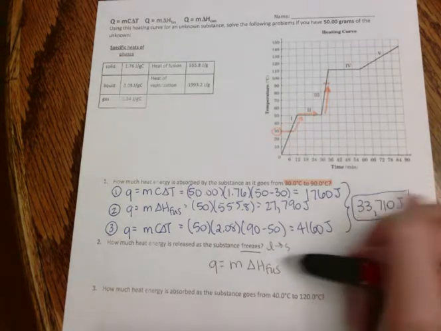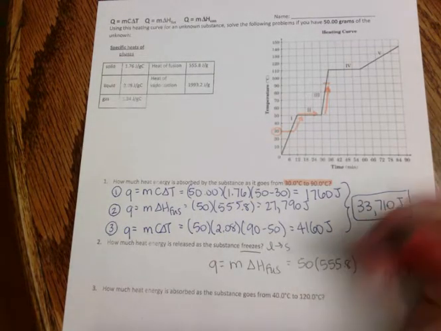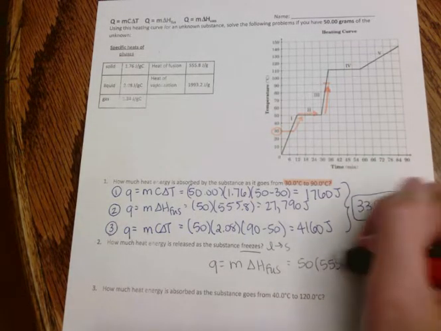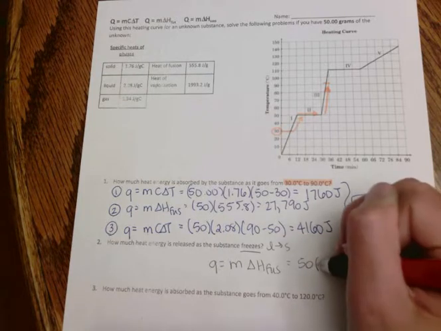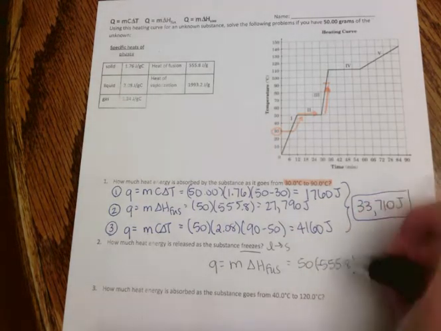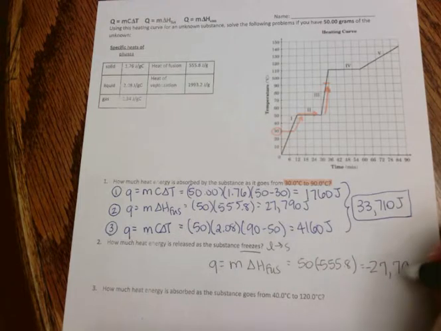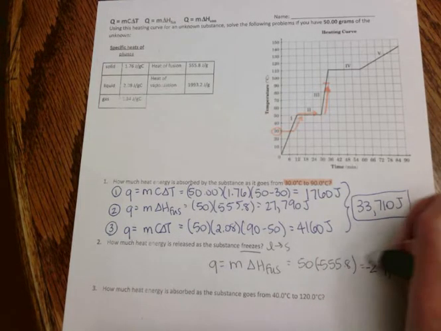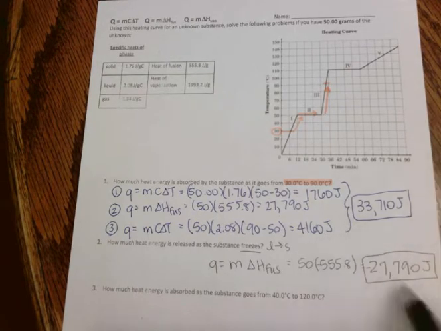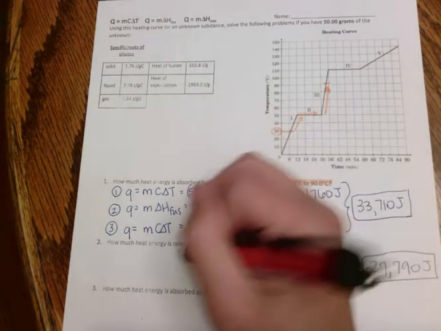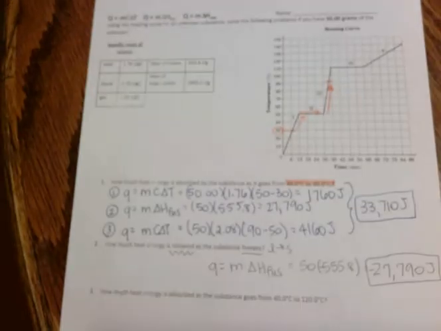Now, if this is an exothermic change, my heat of fusion, this is how much energy it takes to melt the ice. So flip the sign. That's the amount of energy it takes to freeze that substance. And so that negative makes this answer negative: 27,790 joules of heat being released. Right, we got that key word there, released, as that substance freezes.